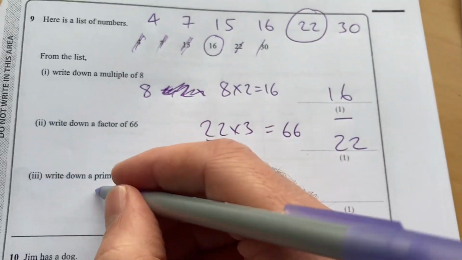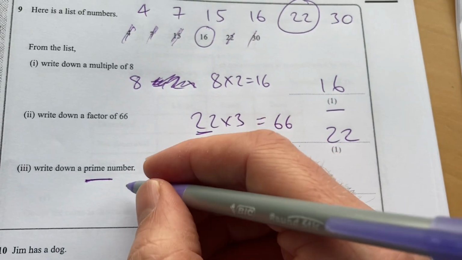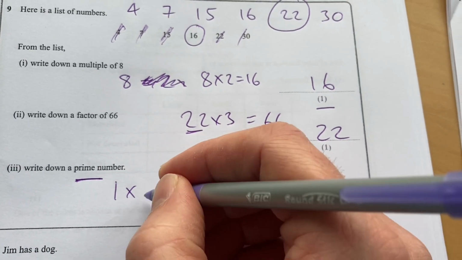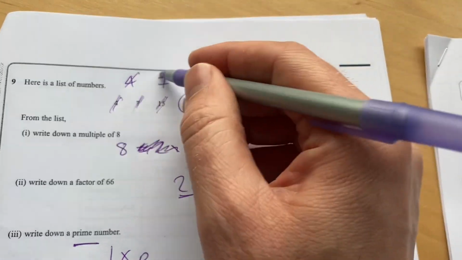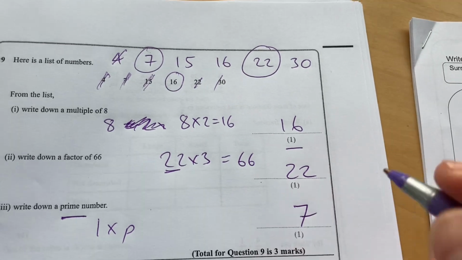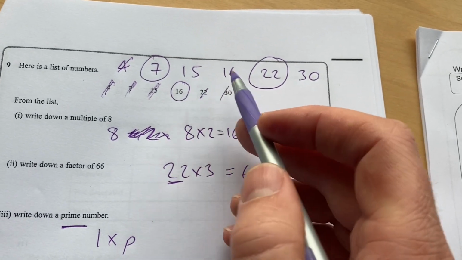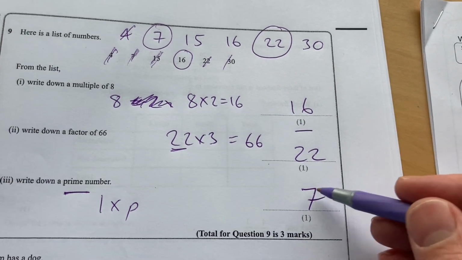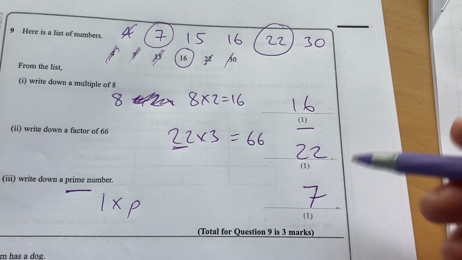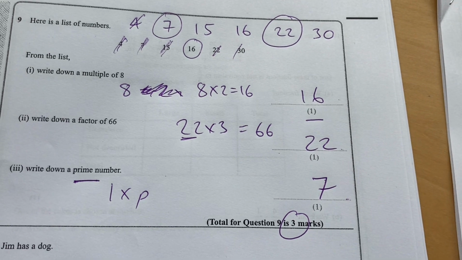And it says write down a prime number. Remember, a prime number is a number whose only factors are 1 and itself. So 4 is even. It's going to be 7 because 15 has multiple factors, so does 16 and all the other even numbers after 2. So it's definitely 7 there. Okay, so we go 1, 2, 3 marks, another 3 marks so we can get there.